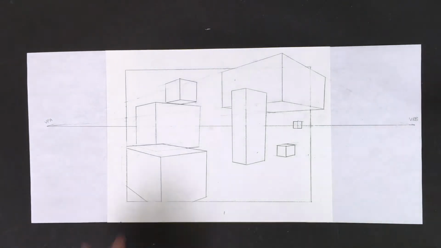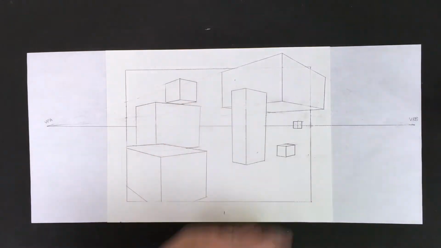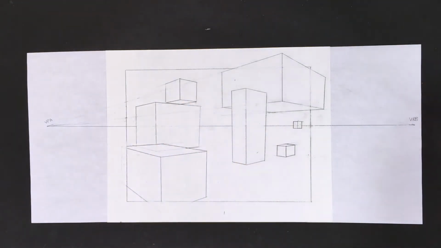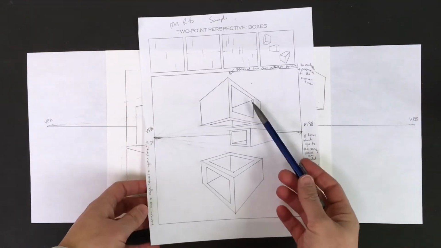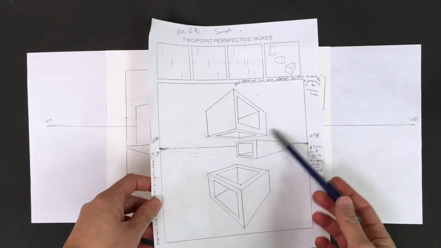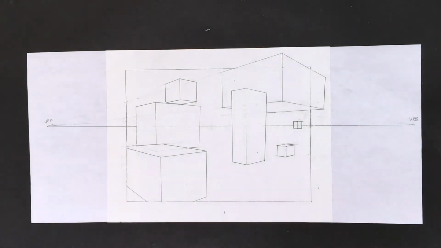All right, we've got our boxes on. We've got some really good overlap. We've got some really good size variation. But we've just practiced cutouts, and now it's time to apply what we've learned here to our formal drawing.